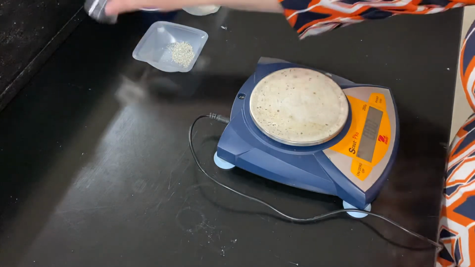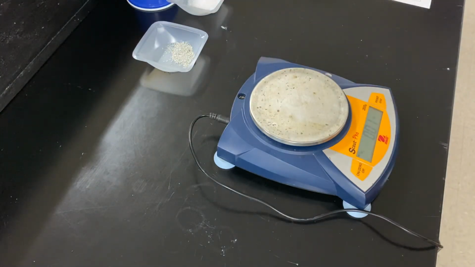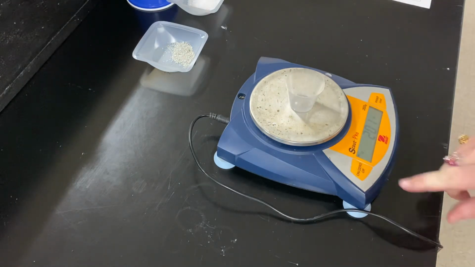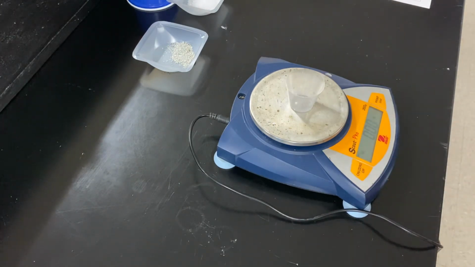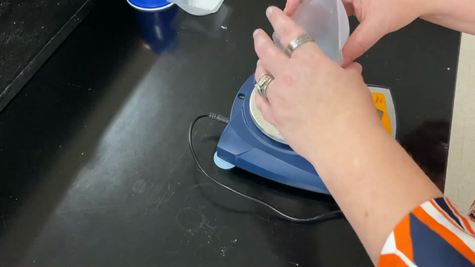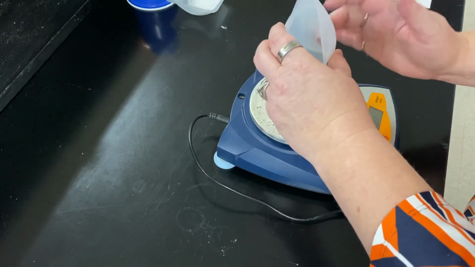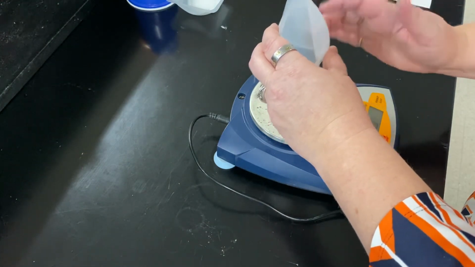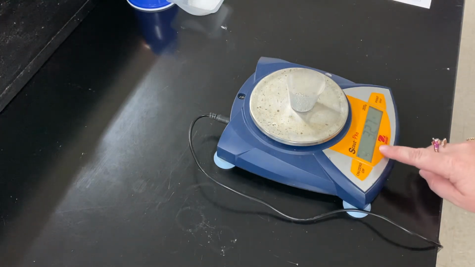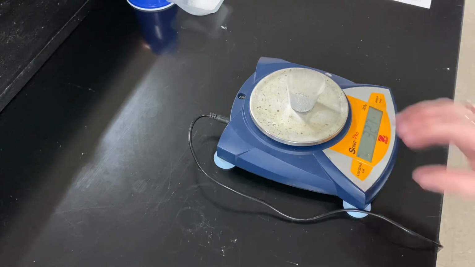Okay. Now we're going to determine how many atoms are in a sample of aluminum. I'm going to put a container, I'm going to zero it out, and now I'm going to add the sample of aluminum. Let's make sure we got it all. All right. Our sample of aluminum is 3.27 grams. 3.27, that can be read right down here on the balance.